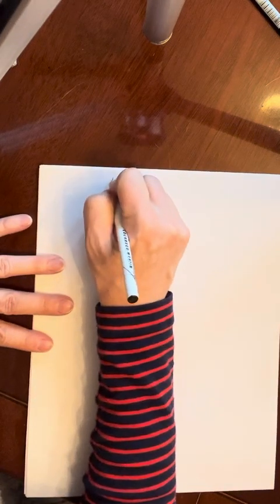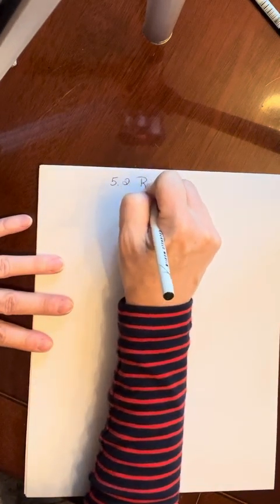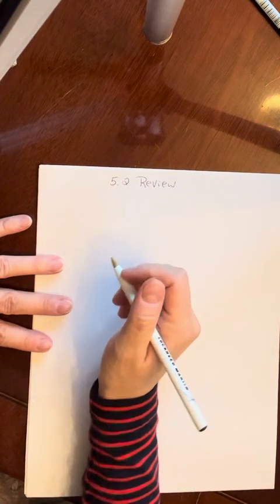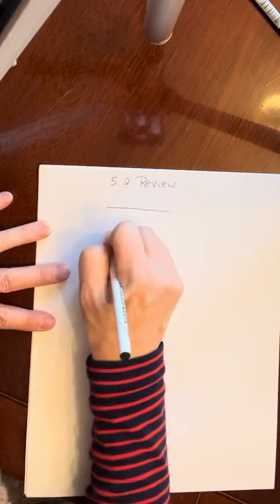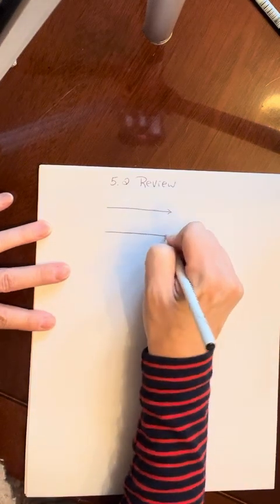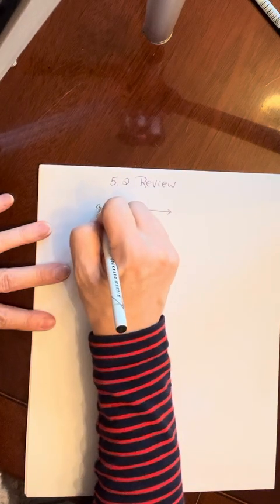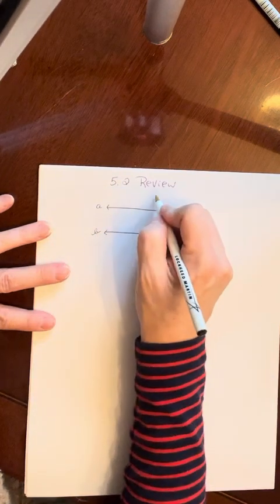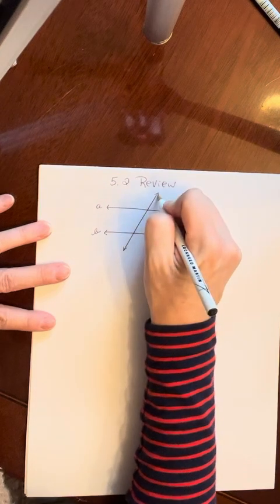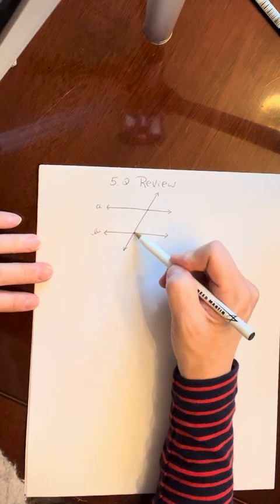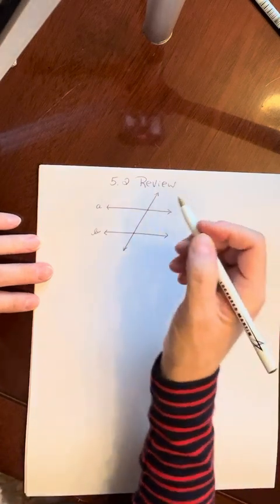So let's go and review what we talked about before we left for break. We were in section 5.2, and we were talking about the different types of angles when you've got 2 lines, and remember we label them with lowercase cursive letters, and they are cut by a transversal. Remember, a transversal crosses the lines in 2 distinct points, not in the same point.